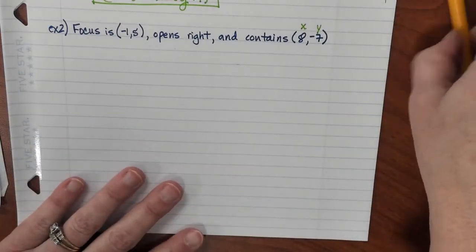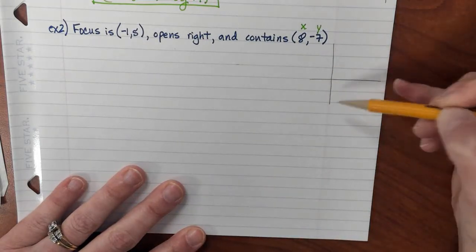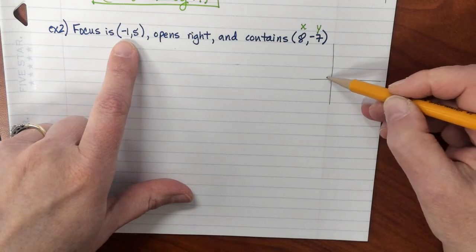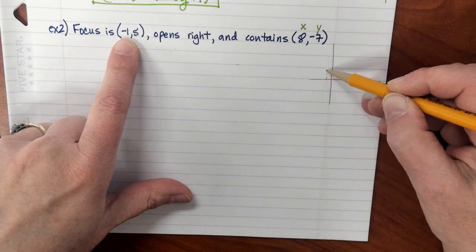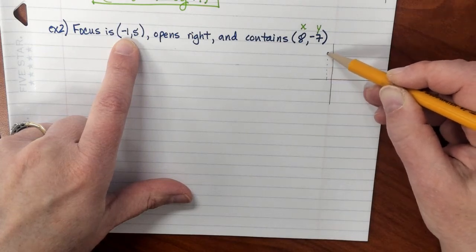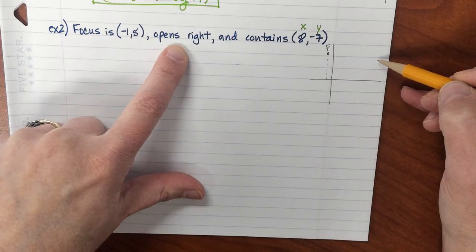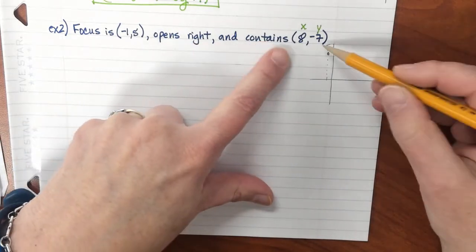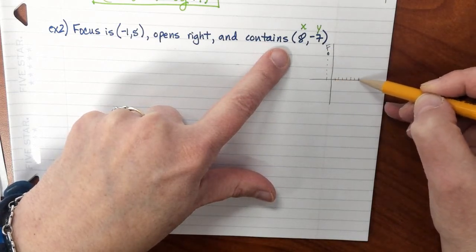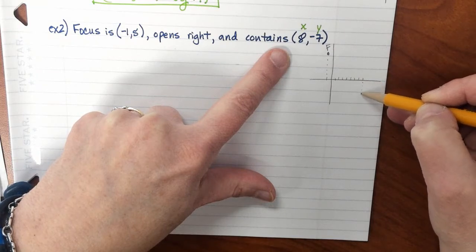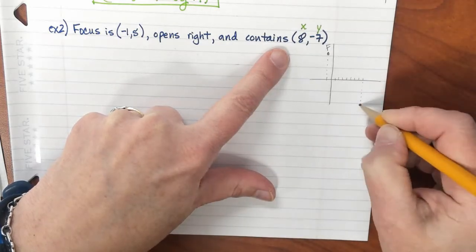Again, let's kind of get an idea of what's happening here. We sketch this out a little bit. I'm at -1, 5. So 1, 2, 3, 4, 5. And that's my focus. I know I open to the right, and it contains 8, -7. All right, 1, 2, 3, 4, 5, 6, 7, 8. 1, 2, 3, 4, 5, 6, 7. So I'm down here. That's just a point on this thing.